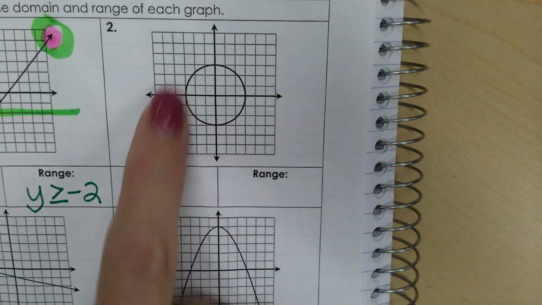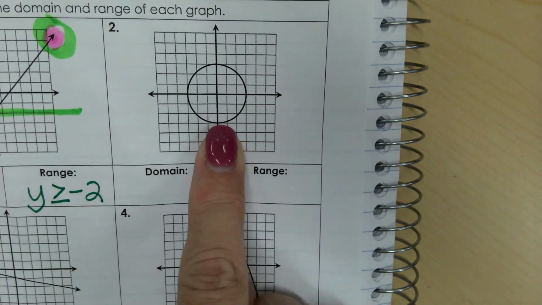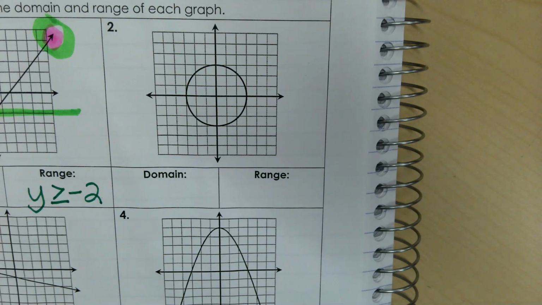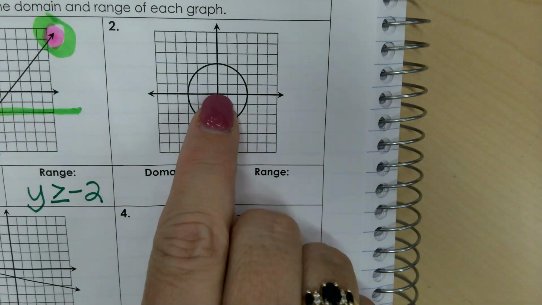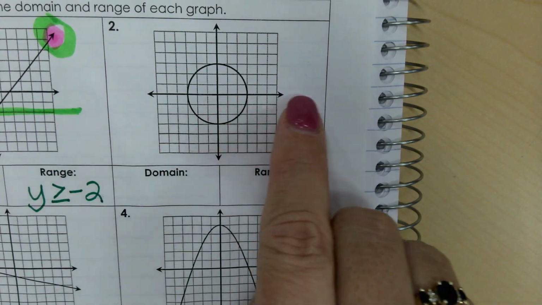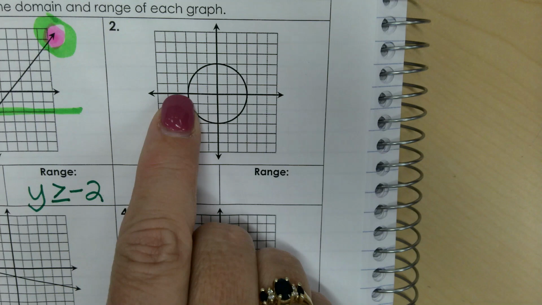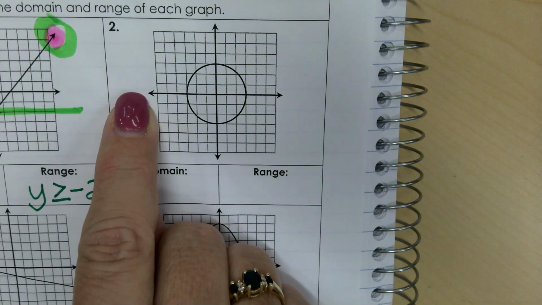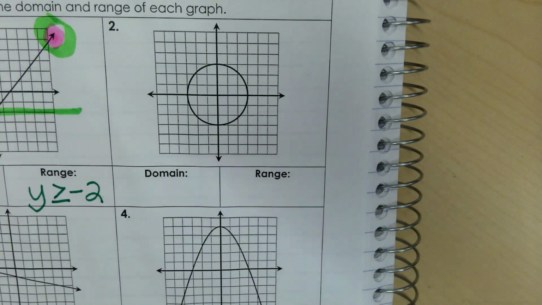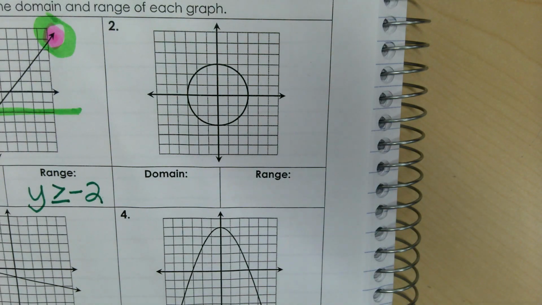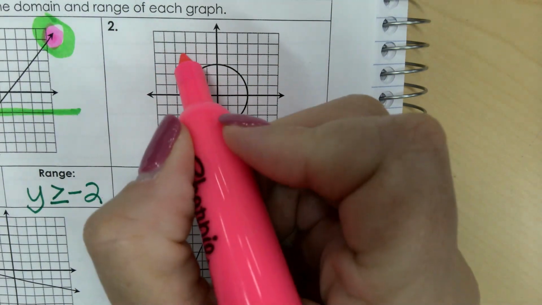This is a continuous graph, and that means there's an infinite number of points in that circle. But let's look to the left and to the right. Does this circle go to the left forever and ever? No. Does it go to the right forever and ever? No, it actually has a boundary, or a fence. So look right here.